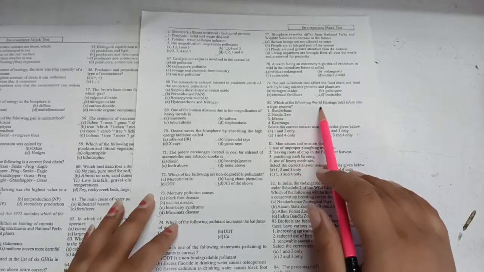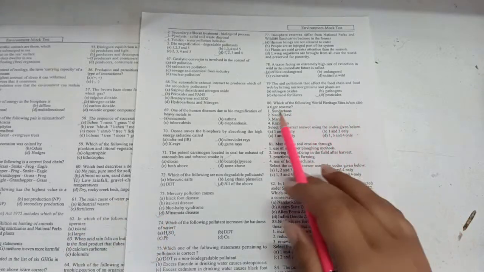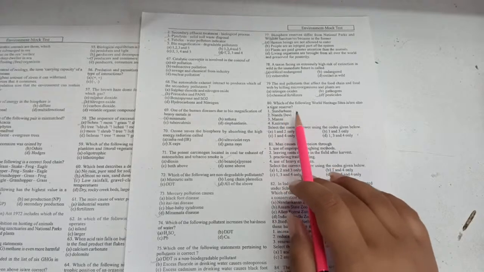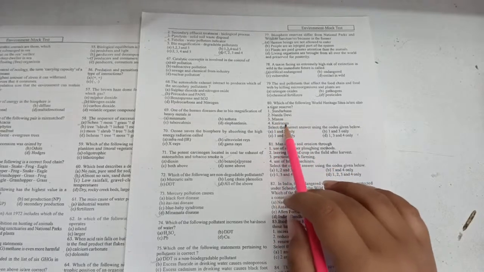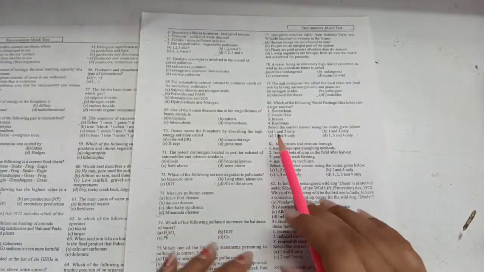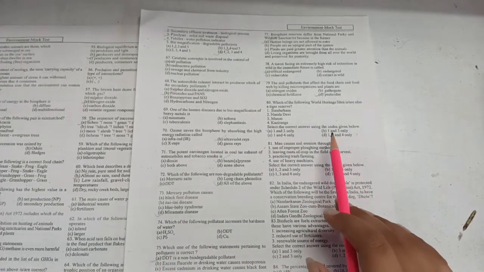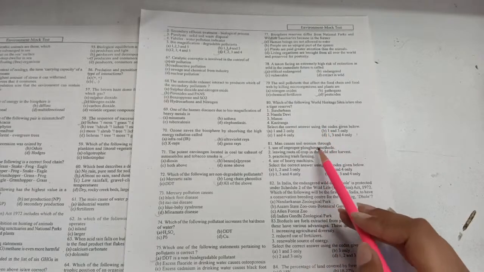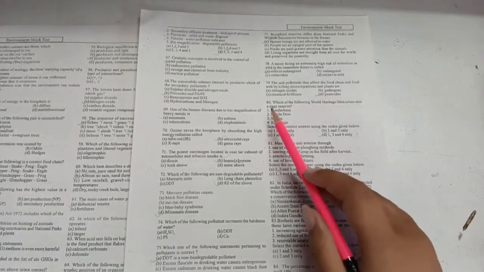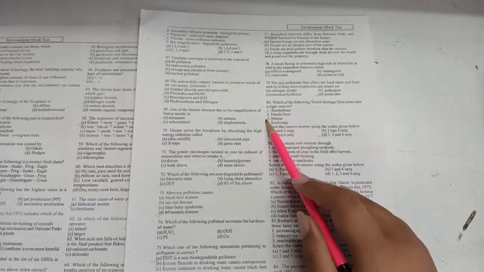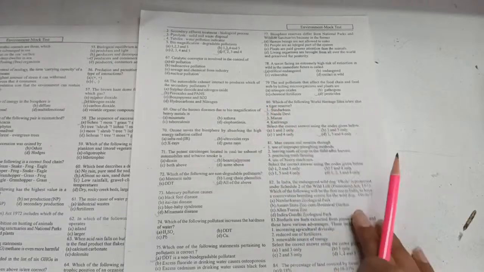Which of the following World Heritage Sites is or are also a tiger reserve? Sundarbans, Nanda Devi, Manas, Kaziranga. Select the correct answer using the codes given below. तो इसका आंसर है D 1, 3 and 4 only. Sundarban, Manas and Kaziranga.